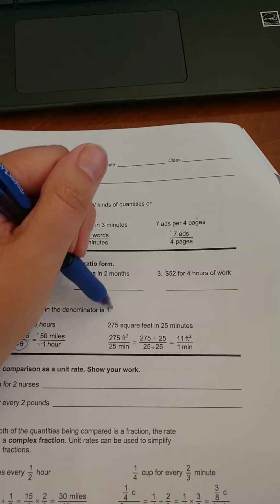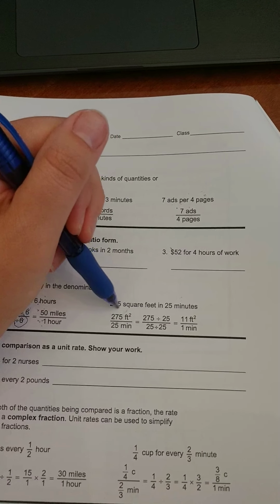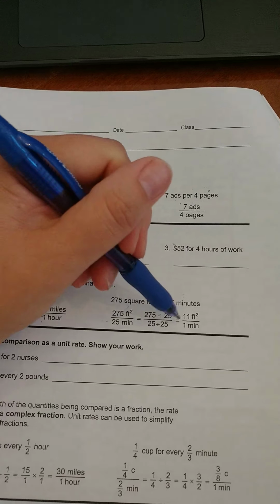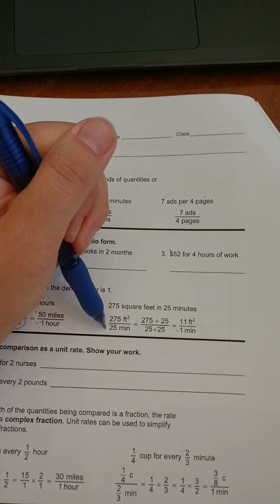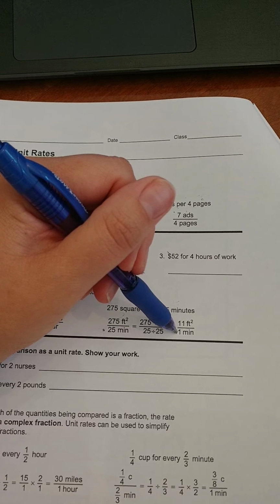Same thing here. It says 275 square feet in 25 minutes. So here they set up their ratio form. They want to know, what is the unit rate? So we want to get to just 1 minute. We have 25 minutes right now, but how many square feet for just 1 minute?